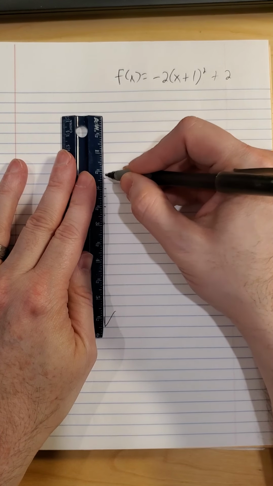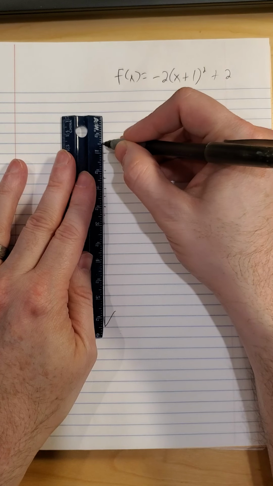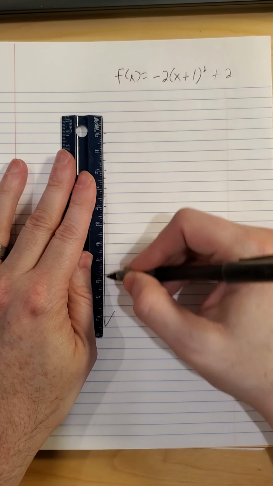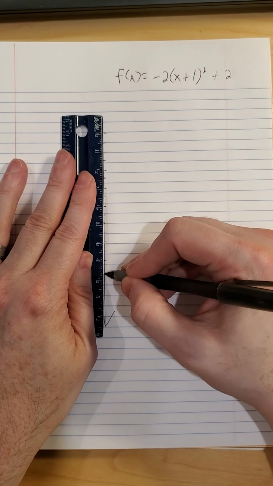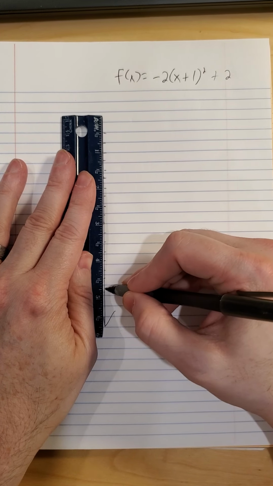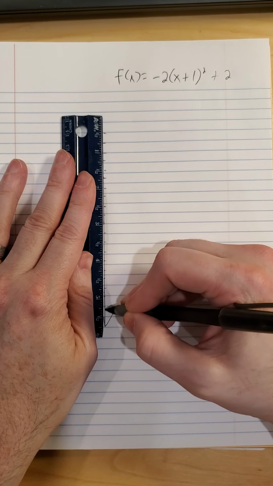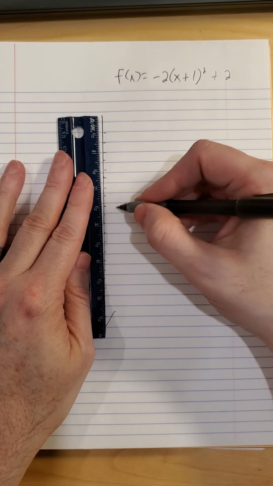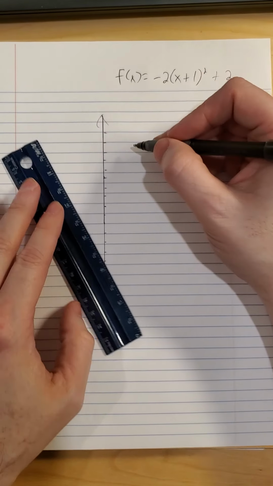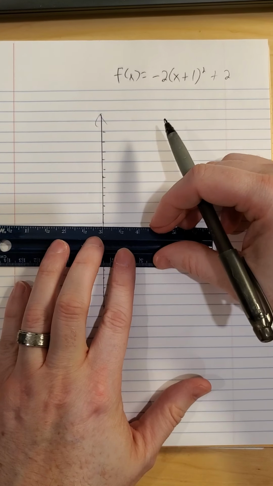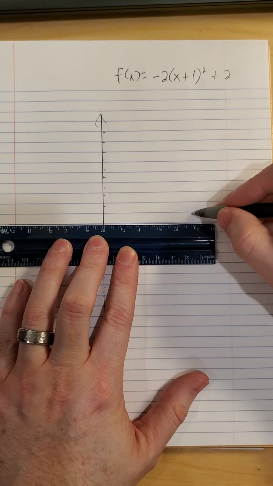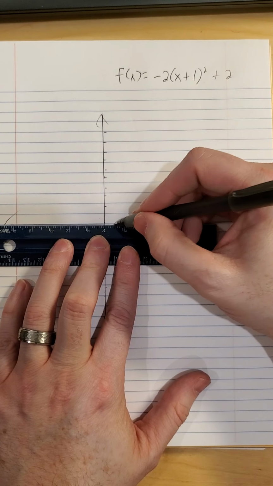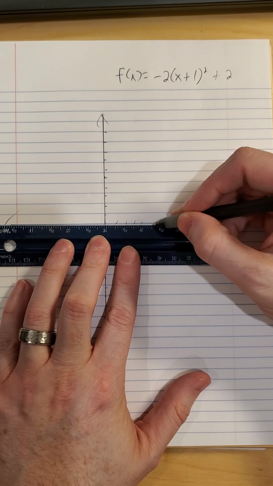So we're going to start with our basic y equals x squared graph. And then we'll do the coefficient, what multiplying by -2 would be. You may want to make some of your predictions now about what that could entail.